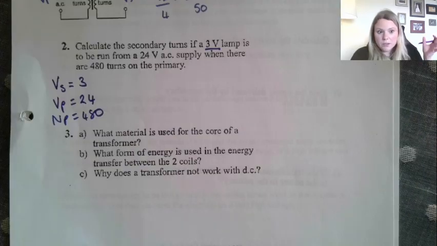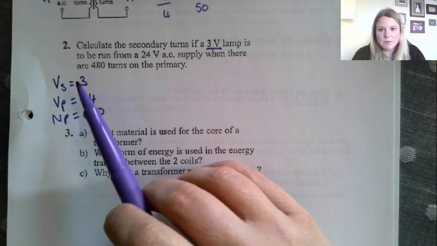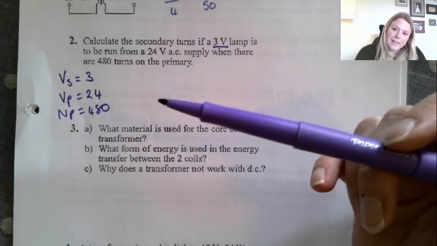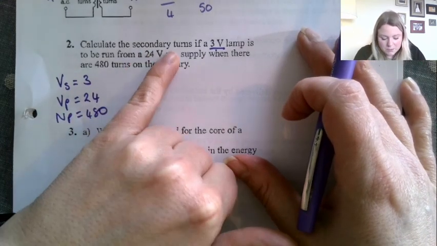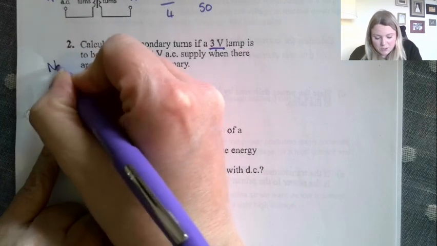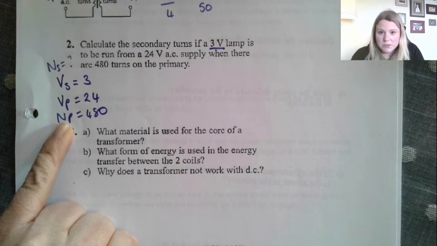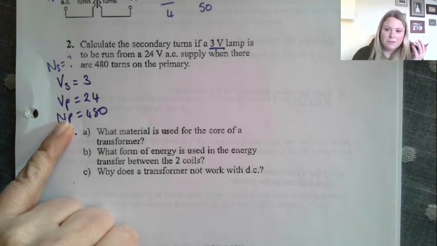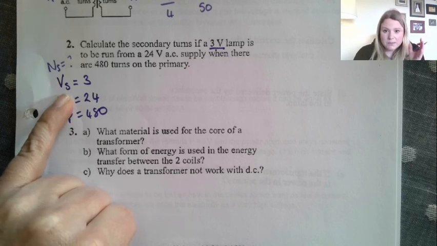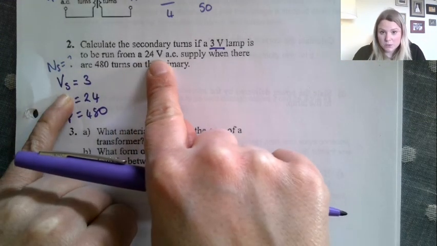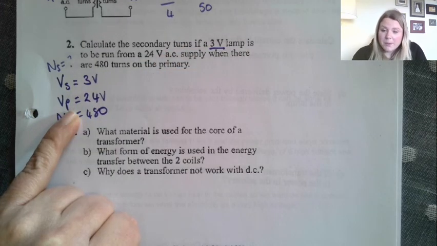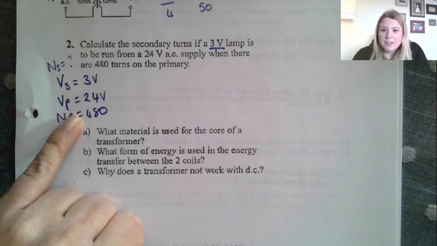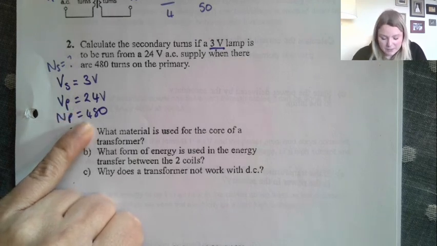Okay. Now, question 2, I had sort of helped you out with ones like this because whenever it's a wordy question, it can be tricky to figure out which one's the primary and which one's the secondary. So calculate the secondary turns. So automatically I should have written down, it's looking for the secondary number of turns. A 3 volt lamp, that means the lamp itself is run on 3 volts. So it's the secondary voltage, and that's going to be run from a 24 volt supply. So that is the input. That is our primary voltage. And there's 480 turns on the primary, and we have to calculate the secondary turns.